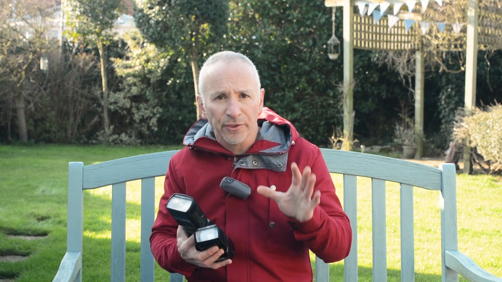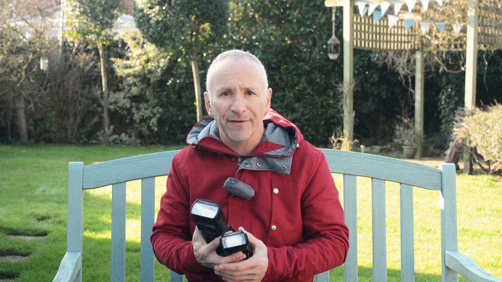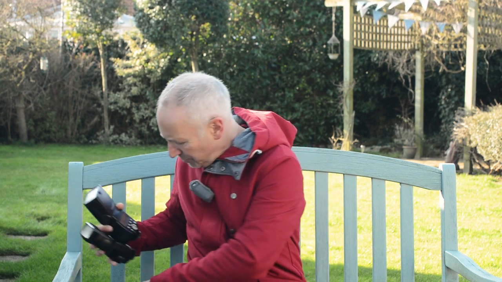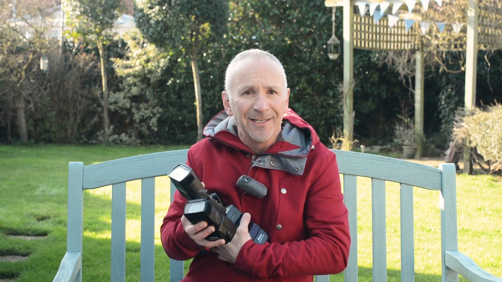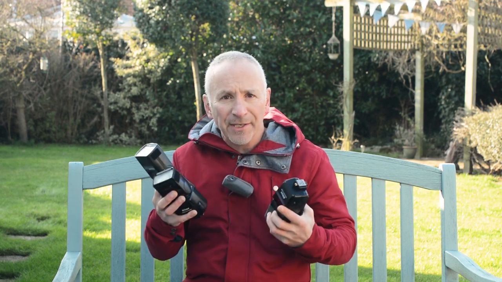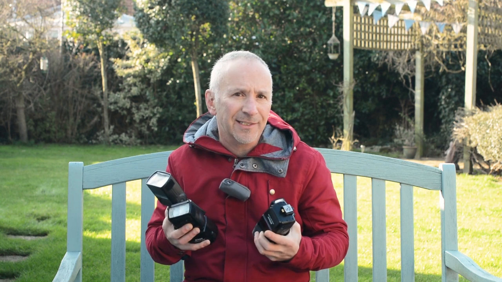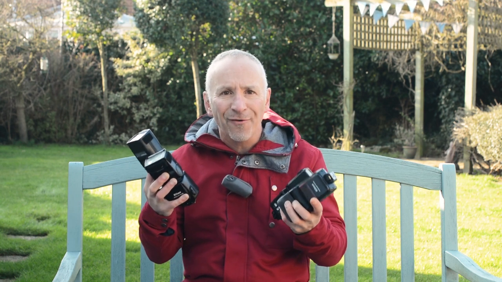Now at f8, you're now 2 stops away from your target of f16. So you pick up 2 more flashes. Again, doubling the light, you're now at f11, 1 stop away from your target. You're almost there, just 1 more stop to go. But now to double the light and to reach f16, you need another 4 flashes.